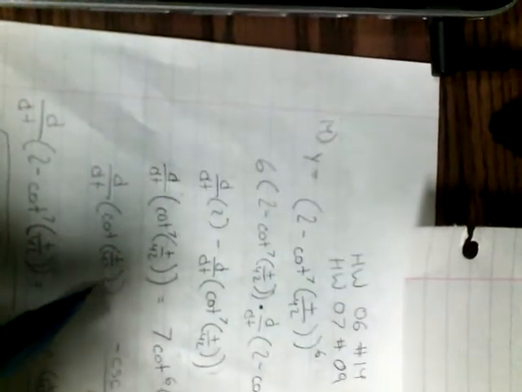So in order to find the derivative of cotangent, sorry, I've been saying tangent this whole time, cotangent t42, we need to understand what the derivative identity of cotangent is. And the derivative identity of cotangent is negative cosecant squared. And we leave what's in the parentheses the same, t42 over 42, because we're using the chain rule for this.